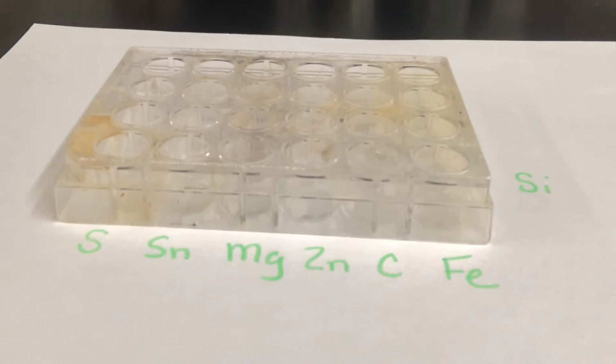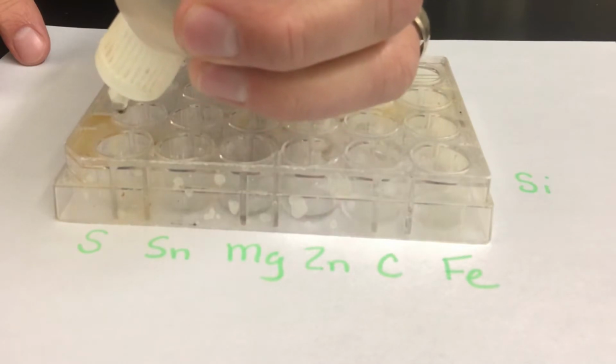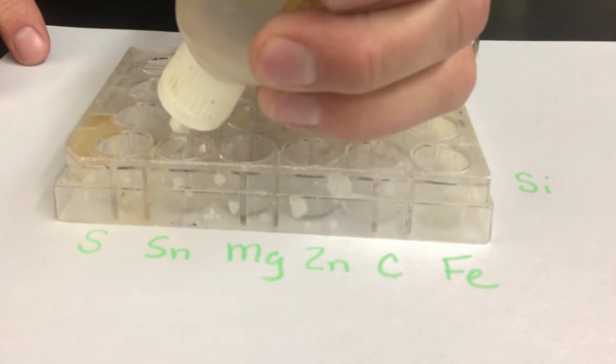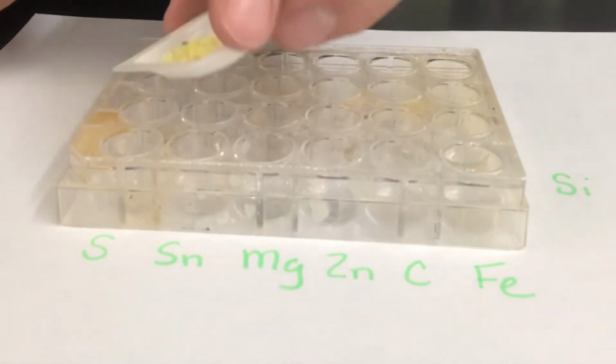This next test is going to be seeing if it reacts with acid or not. So what we will do is we're going to put 20 drops in each of these spot plates. Now that we've added 20 drops in each spot plate, we're going to put a couple pieces of each element.